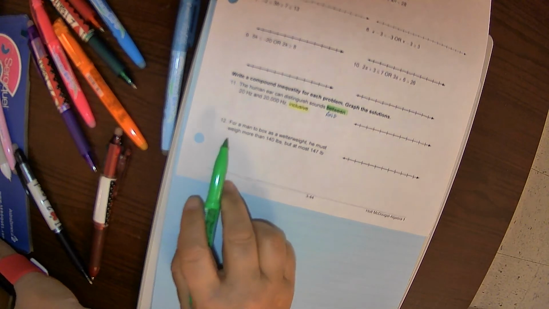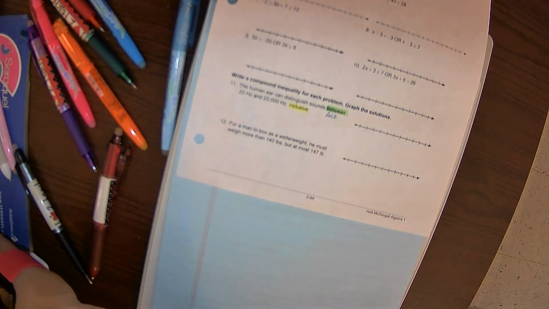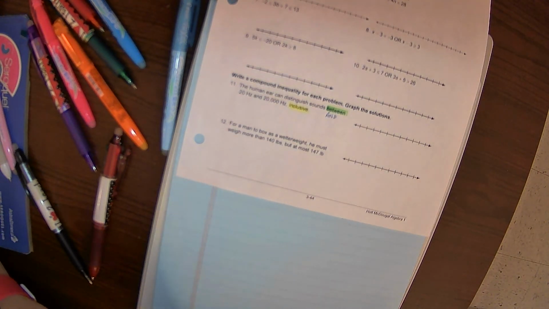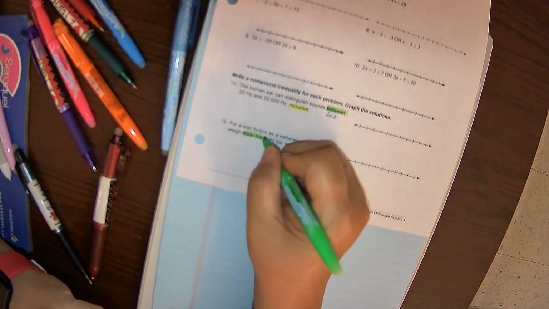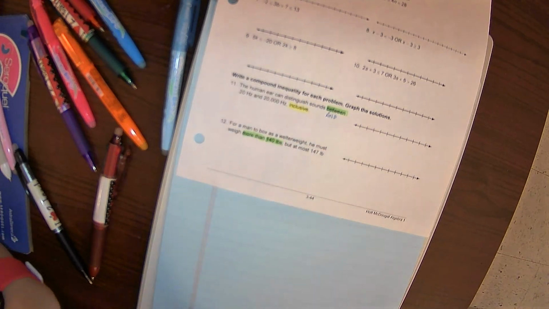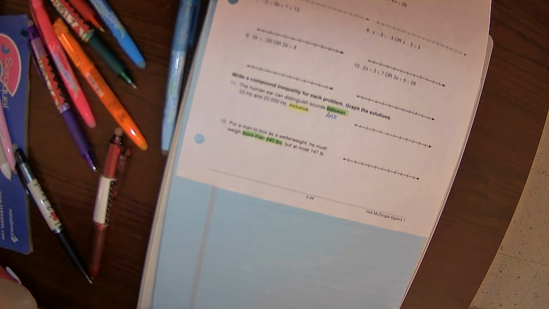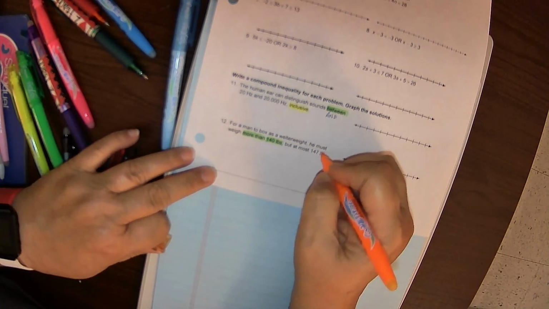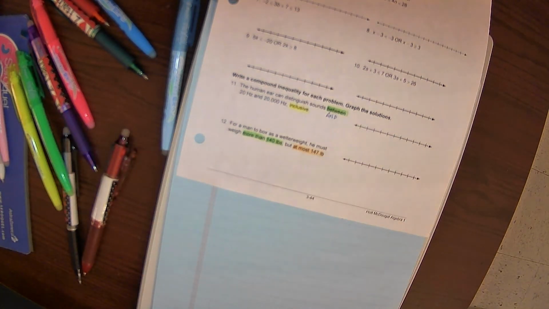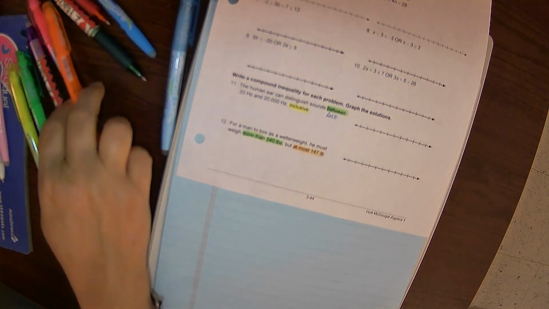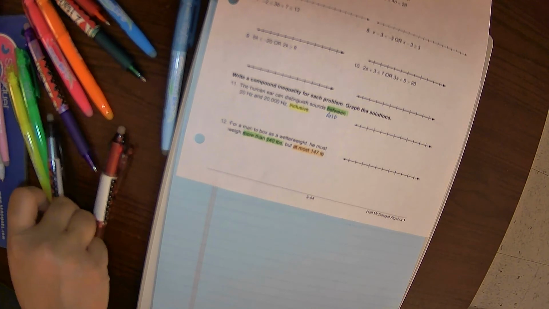Number 12. For a man to box as a welterweight, he must weigh more than 140 pounds, more than 140. But at most, I've got a but here, at most 147 pounds. Is this one an and? You're correct.